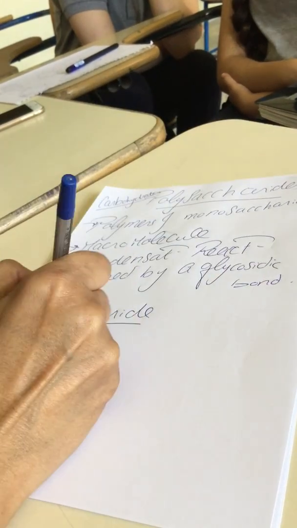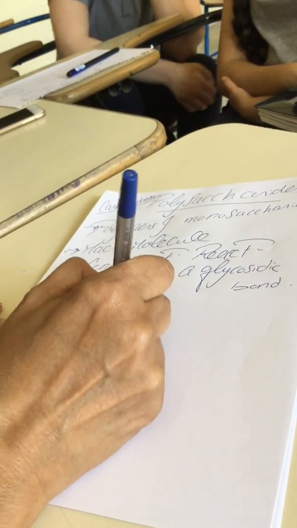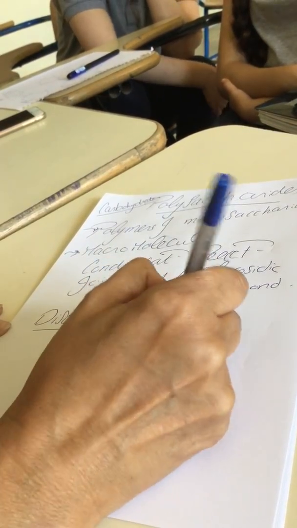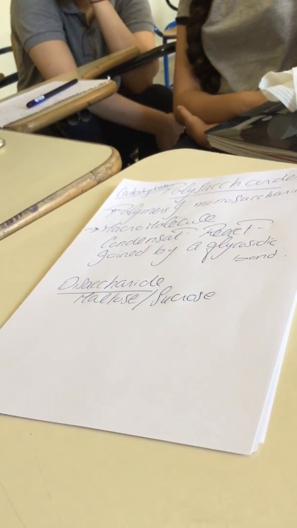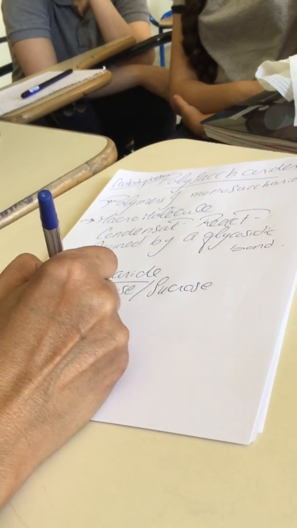Like maltose, for example, maltose or sucrose. If I want to give them a general formula, what would it be? Think.